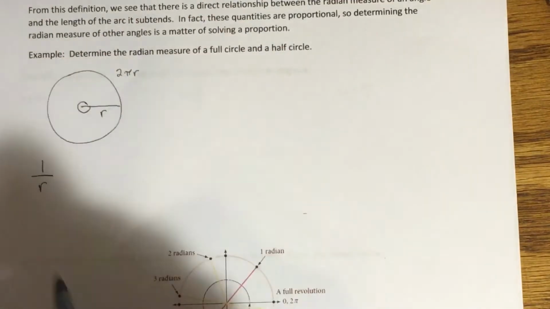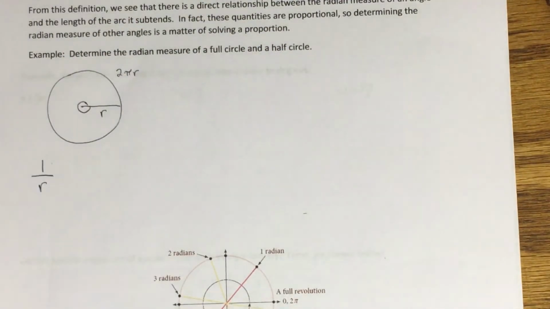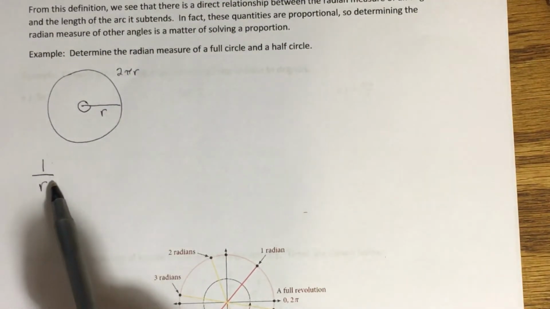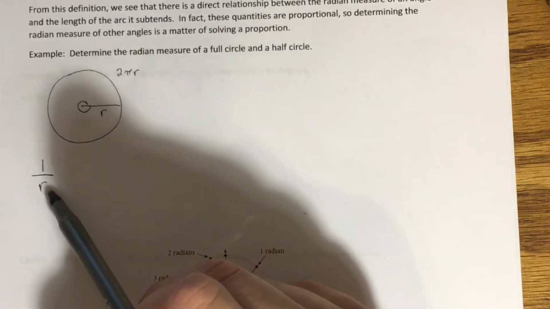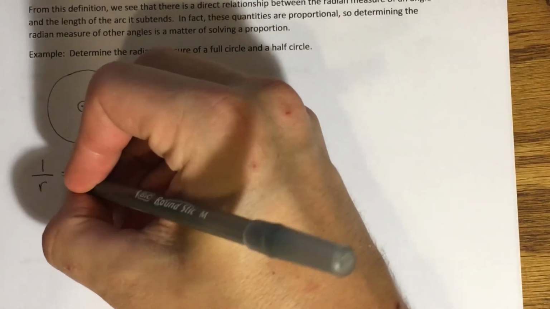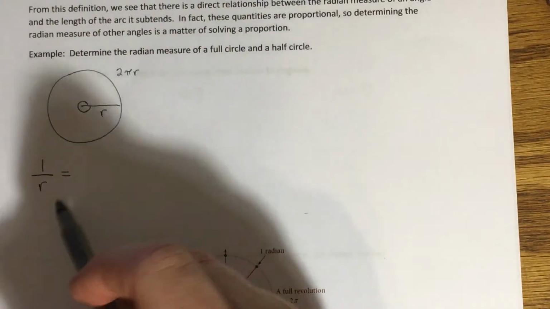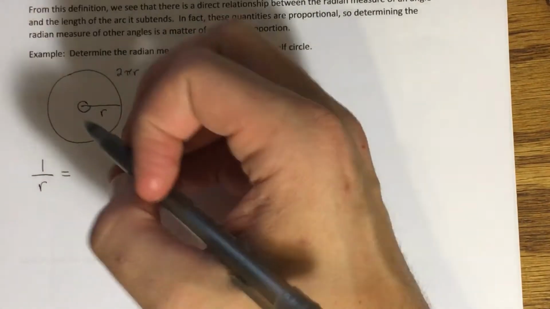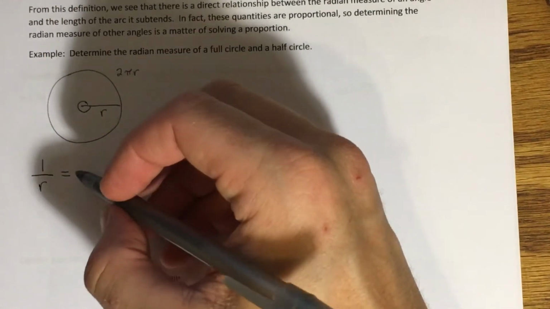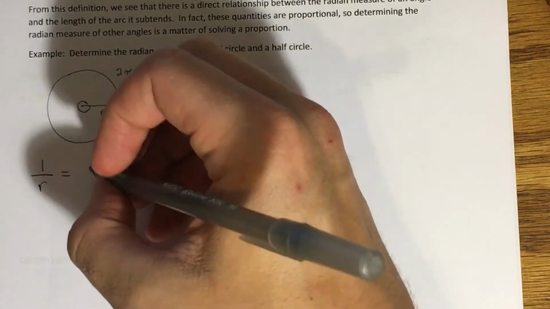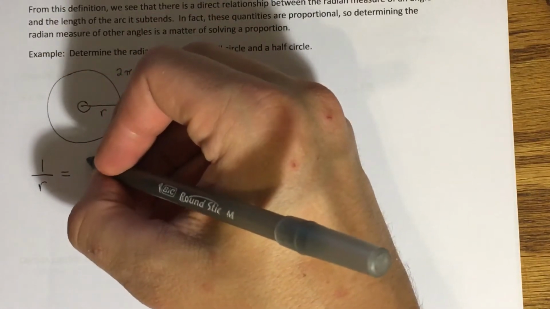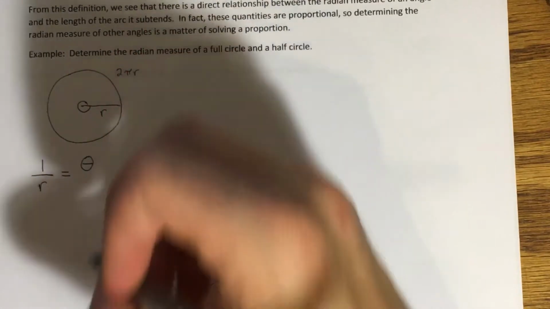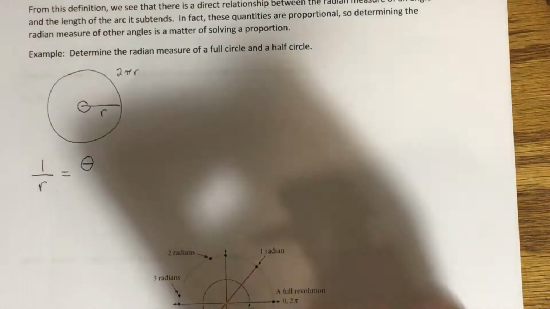Okay, so I put the radian measure for my angle in the numerator of this ratio, and I put the length of the arc in the denominator. Proportions are a statement of equality between two ratios. So now what I want to do is put the radian measure of a full circle, which we don't know. Remember, that's what we're trying to find. I'm just going to call that theta. Remember, we commonly use theta for unknown angles.